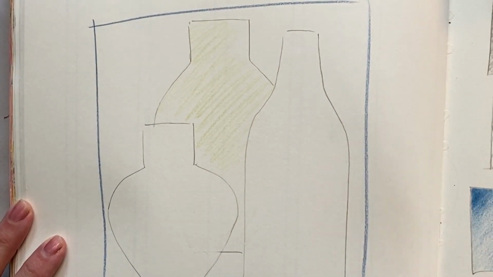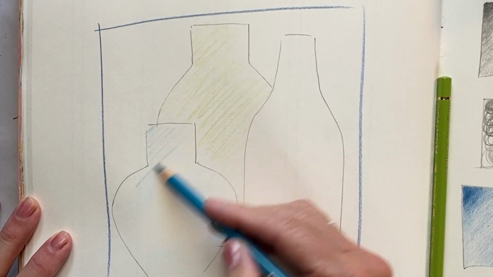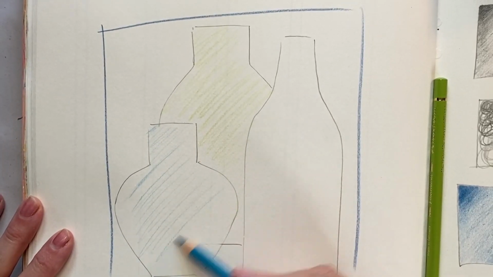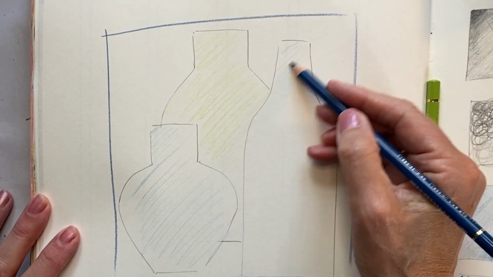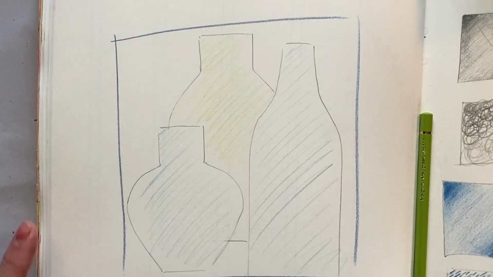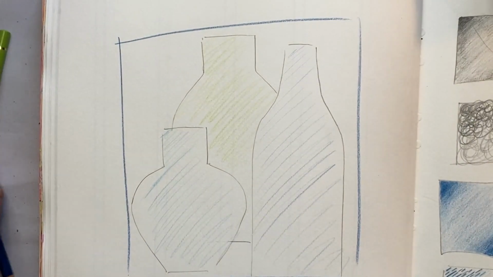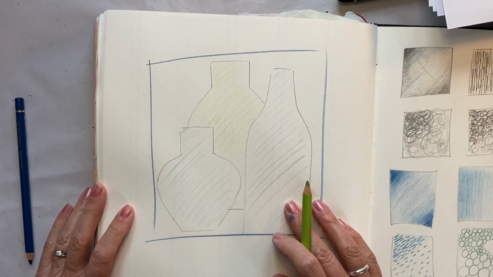And again, I'm going to stick to my blues, turquoise and greens. I'm going to put these in first. Like this. And then what we're going to do, I'm going to start with this one at the back.